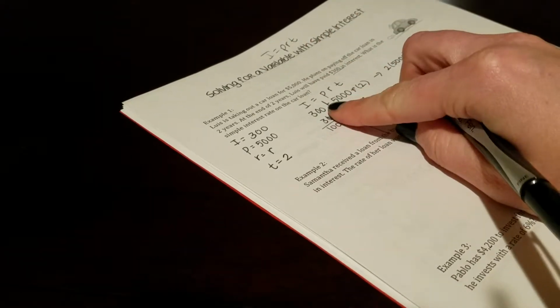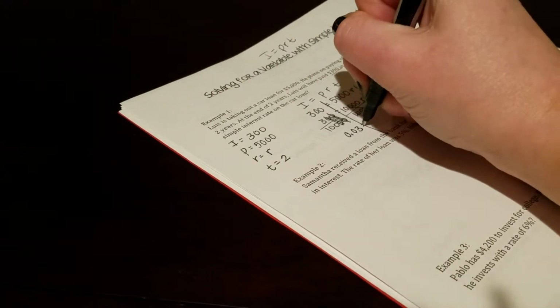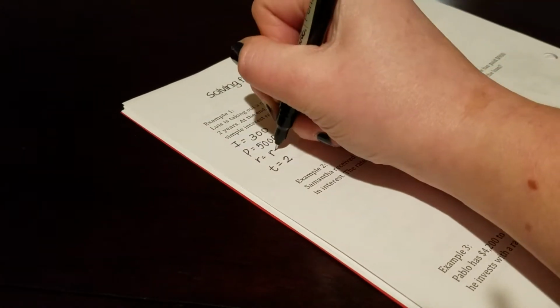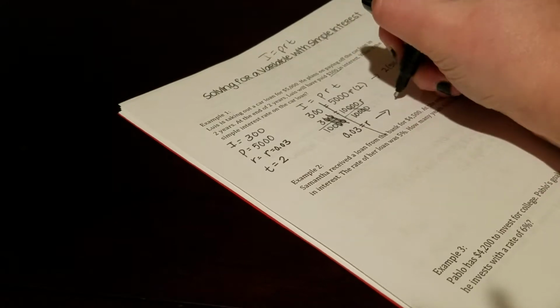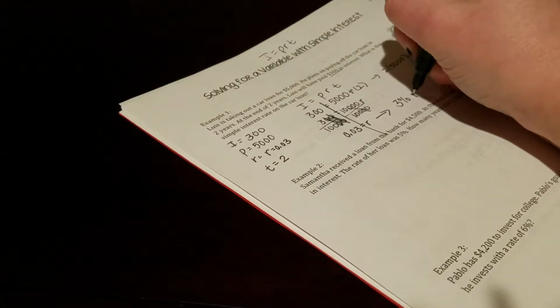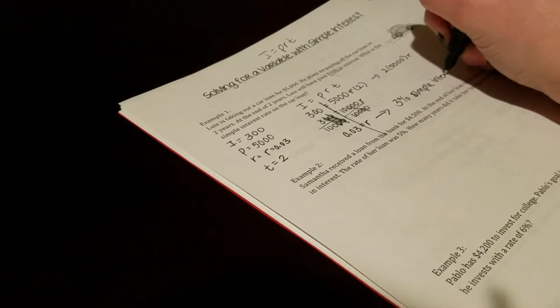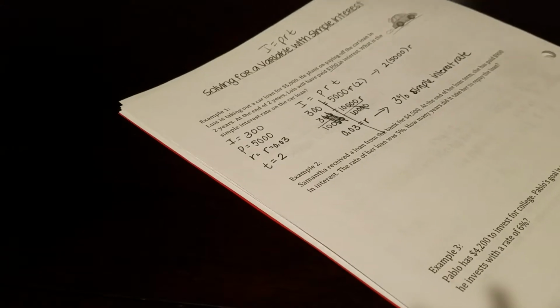So you just get 3 over 100 then, which is going to be 3/100 is your rate, which tells you your rate is 0.03. However, you need to change that over to a percent, so a 3% simple interest rate is your answer here.